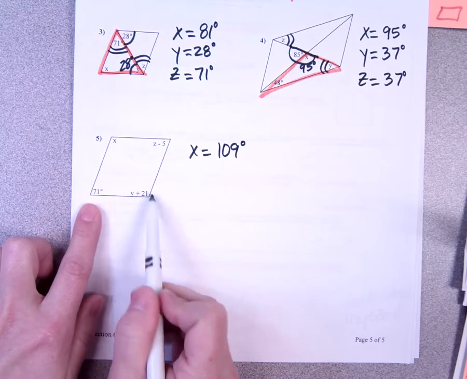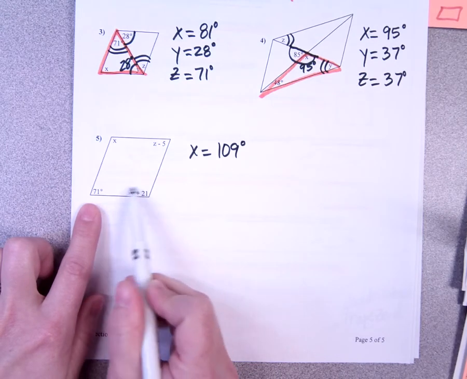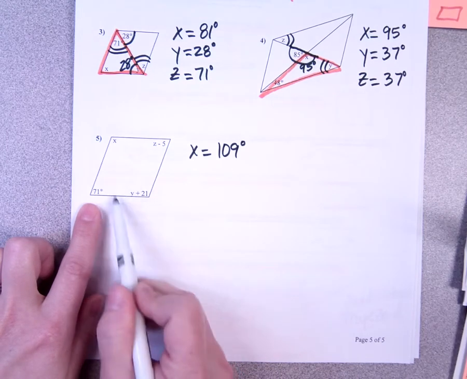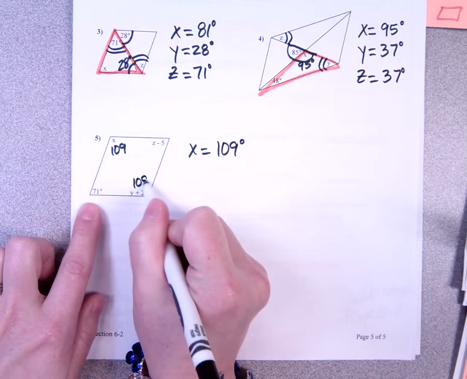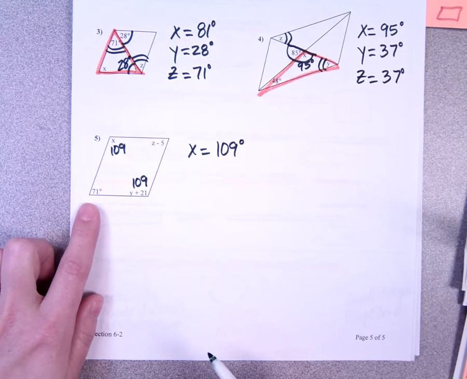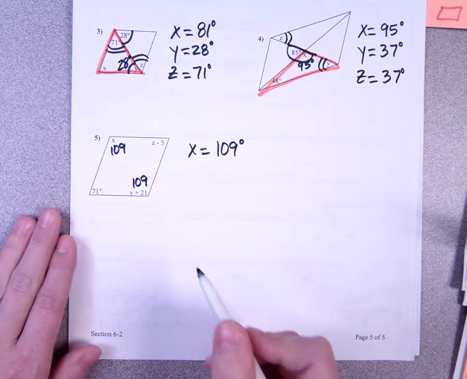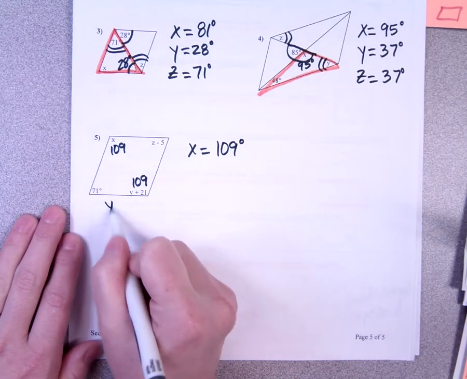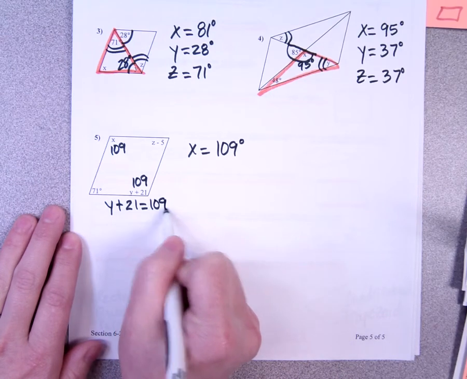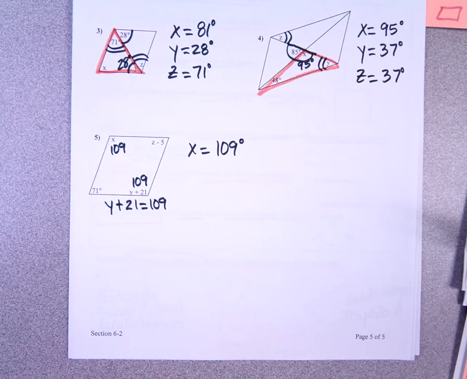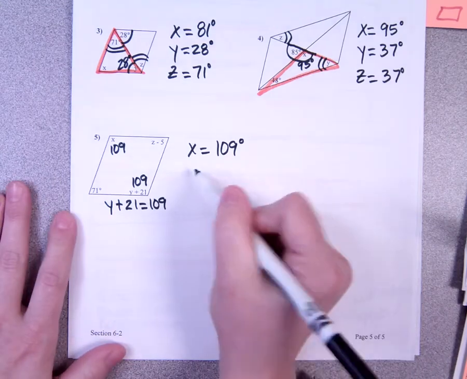And then let's talk about y. So what should this angle right here be? The whole thing should be 109. If x is 109, this whole angle should be 109. So what do you think you could do to figure out what y is? If we set up an equation, I could say y plus 21 equals 109. Then you would just subtract your 21 from your 109. What do you get if you subtract 21 from 109?